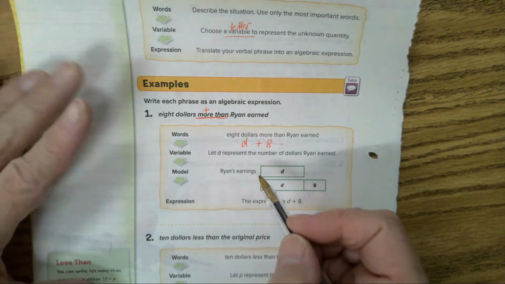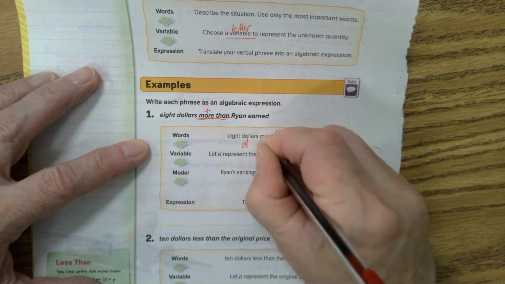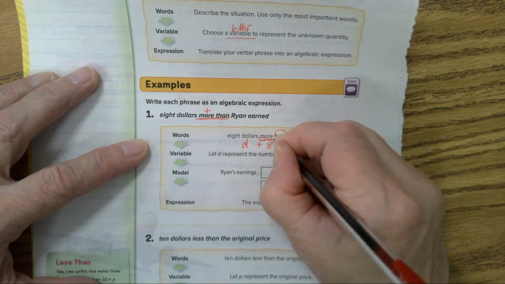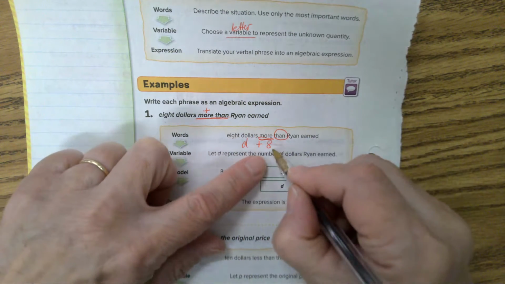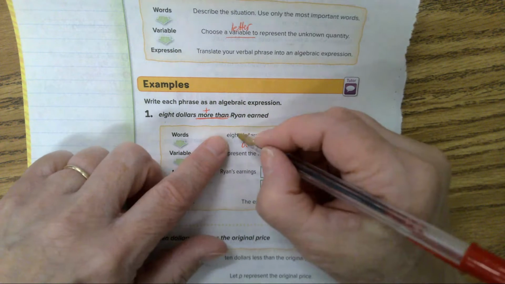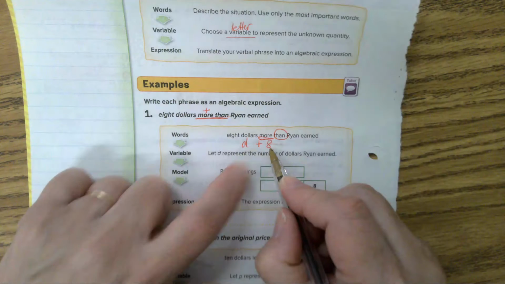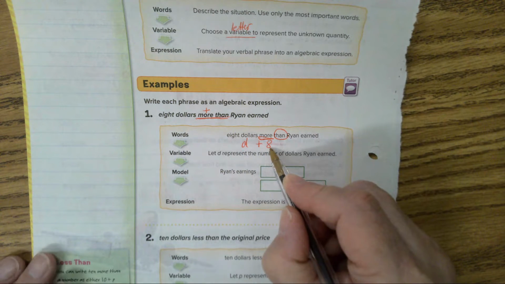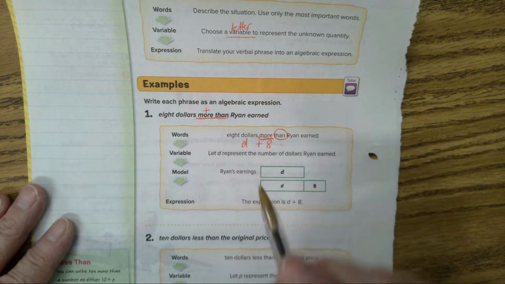Now, see that word than? Circle the word than. When you see this word, T-H-A-N, that means what is in front goes behind and what's behind goes in front. $8 is in front of the word than, so it's going to go behind the plus sign. It's really important for less than, because less than is subtracting and you get the wrong answer. If you put the 8 in front of the D when you're adding, it's okay because of the commutative property, which we're going to learn about, the properties, tomorrow. Let's go to the next one.